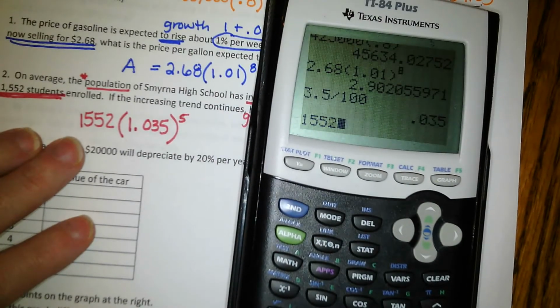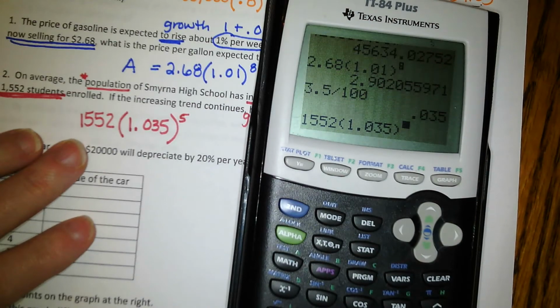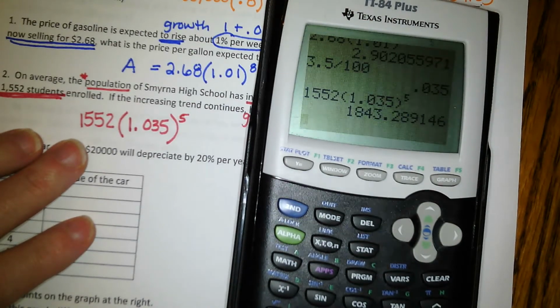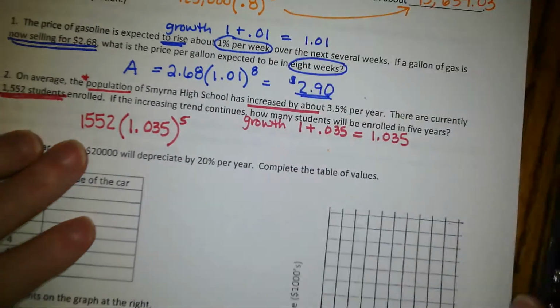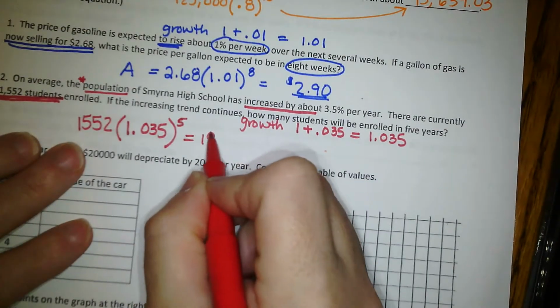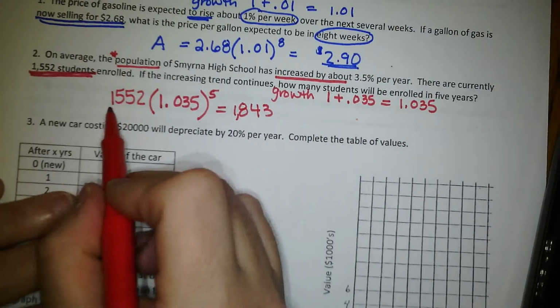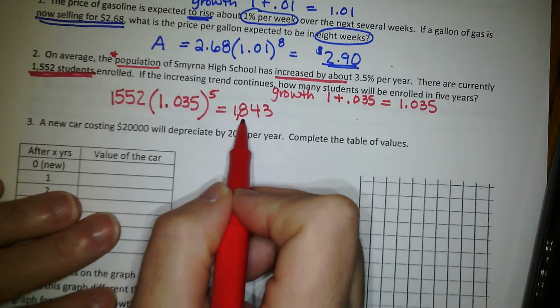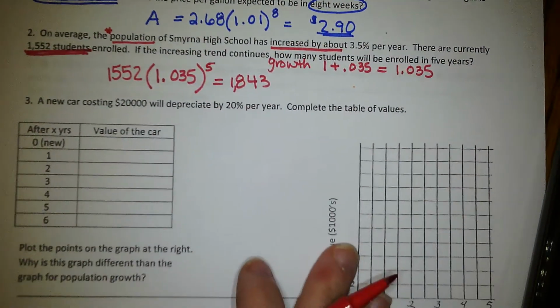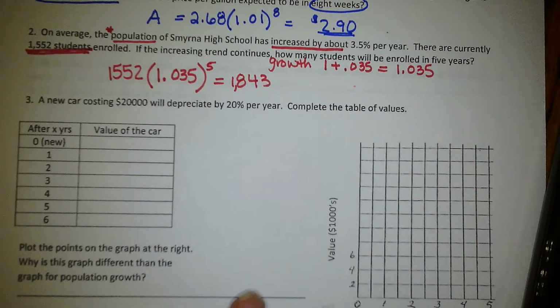So 1,552 times 1.035 raised to the 5th power, and we're up to 1,843. So in 5 years, we are going to increase by almost 300 students at a 3.5% increase.